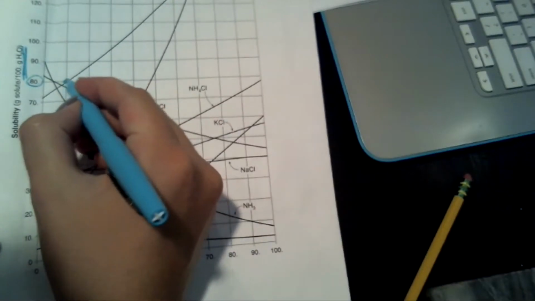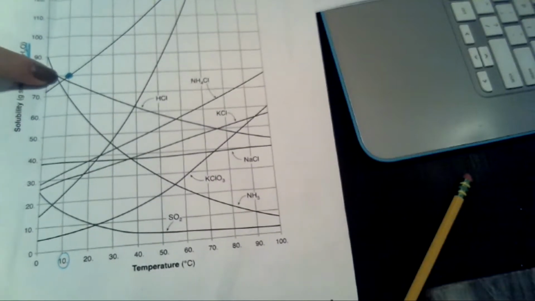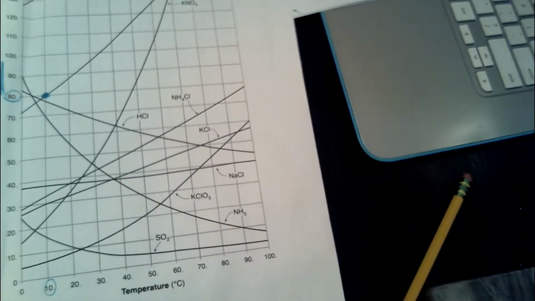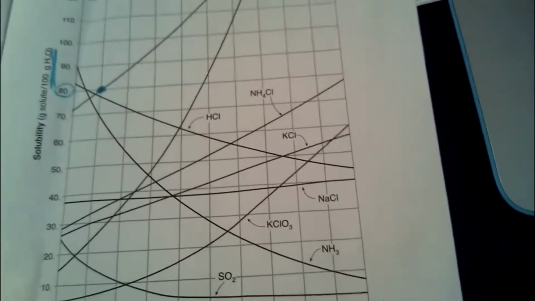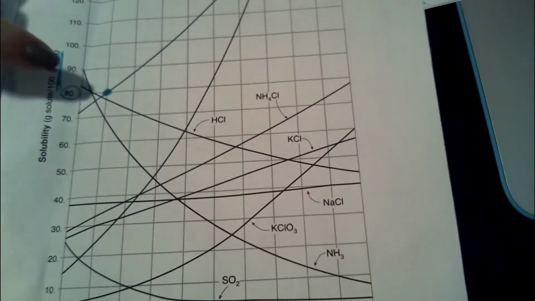So we're looking at this point right here that I've put a big dot on. And we're asking which of these 4 solutions is going to be unsaturated at this point, which means that this point is underneath the line. On the line means it's saturated, can't hold any more stuff. Under the line is unsaturated. And then sometimes you get supersaturated, but that's kind of an iffy thing.